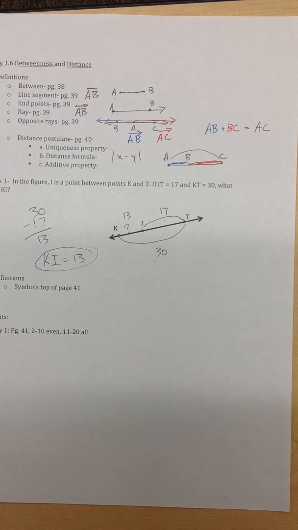I would write those things down in your notes so that you've got that when you take the quiz and the test, because I'm pretty sure, like 90% sure, that there are problems that reference those specific symbols on the quiz and the test. So I would write down the stuff on the top of page 41 where it's talking about the symbols for line, ray, ray going the other way, a segment, and then distance. I would write all of those down.